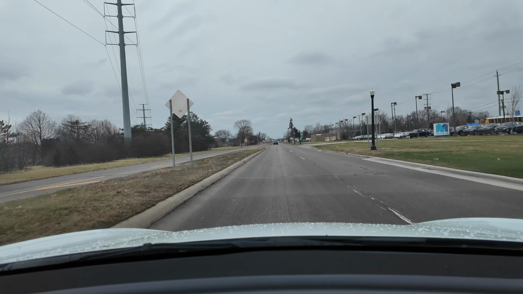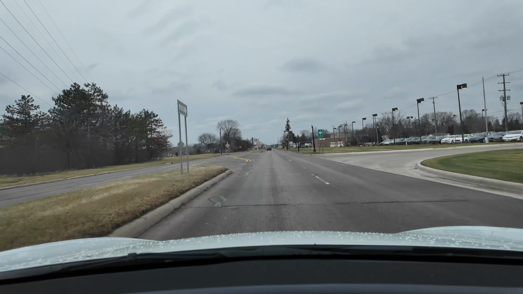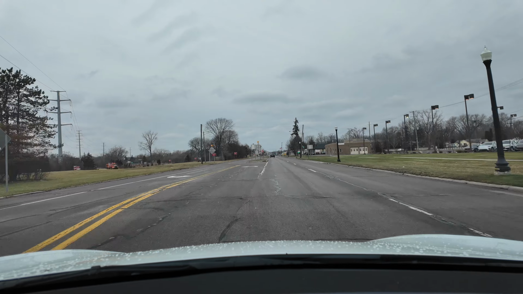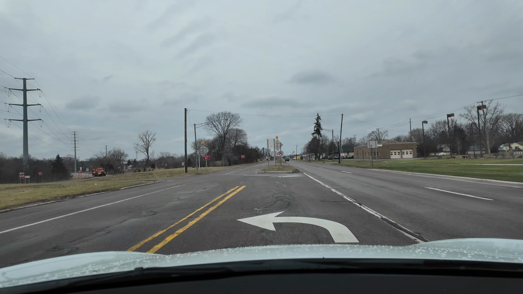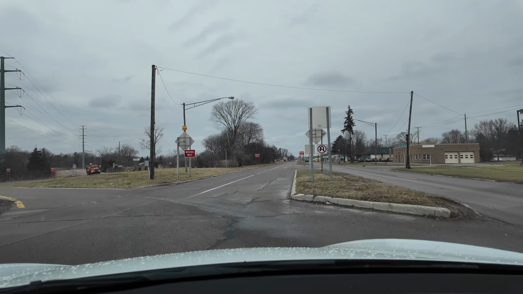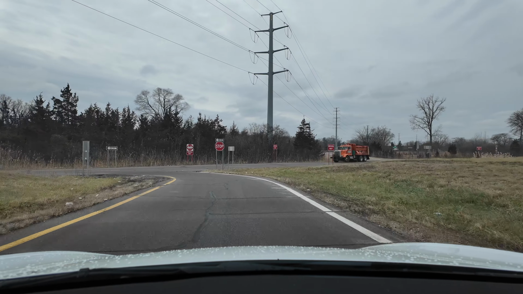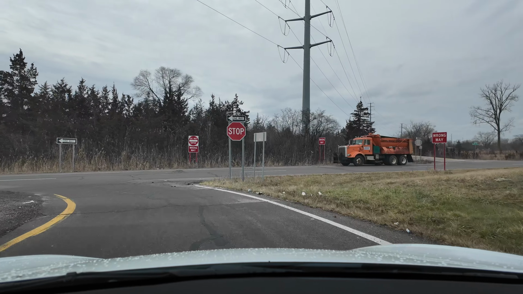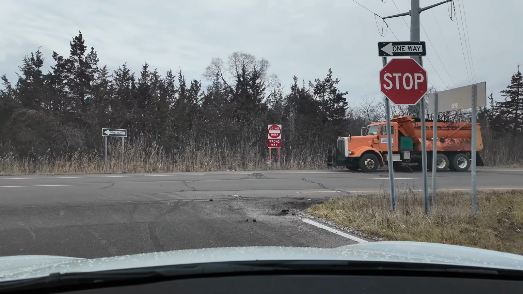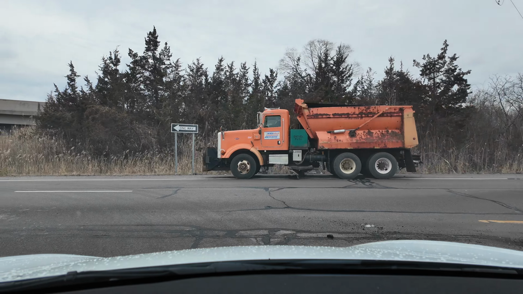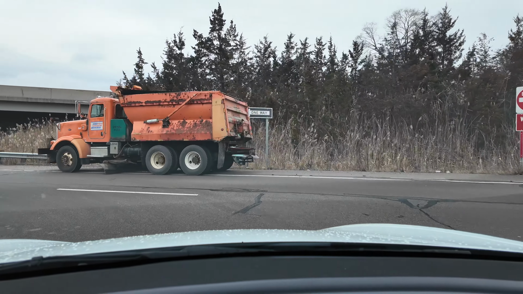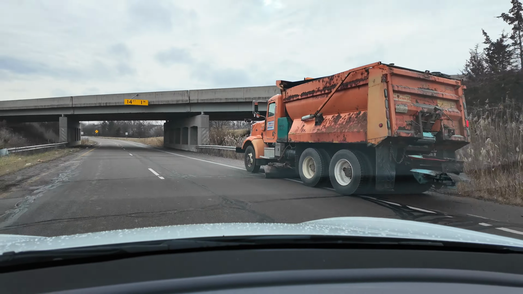To U-turn. Let's go this way here where it says wrong way. That's where we go. Now we have a snowplow coming. He's getting ready for the storm. Gonna practice how he gets through here.